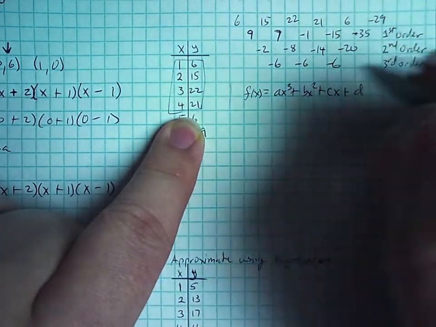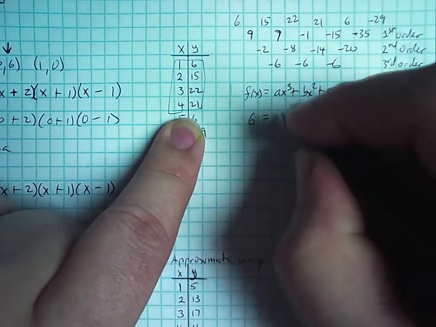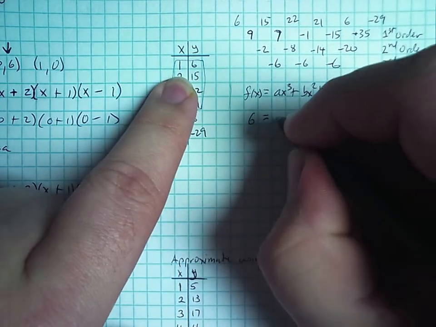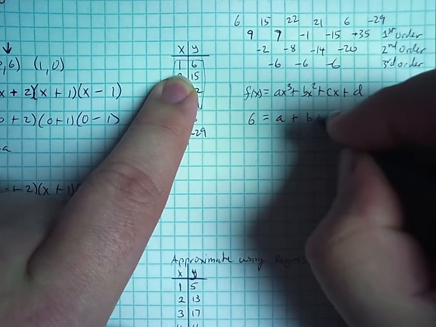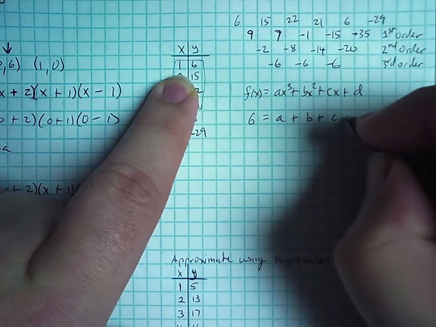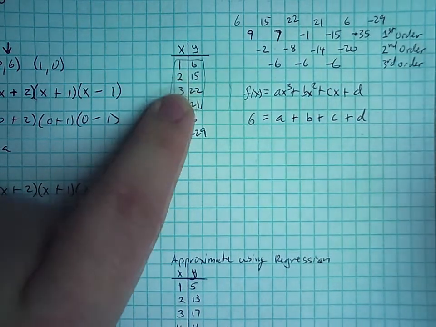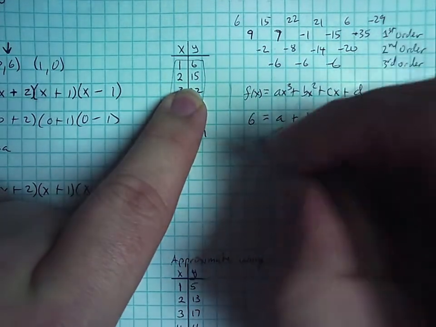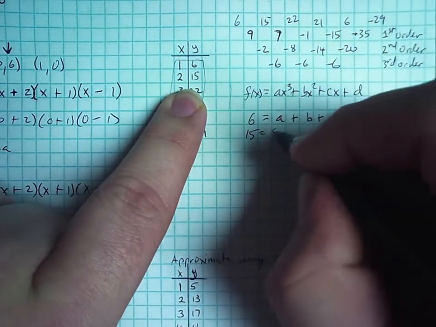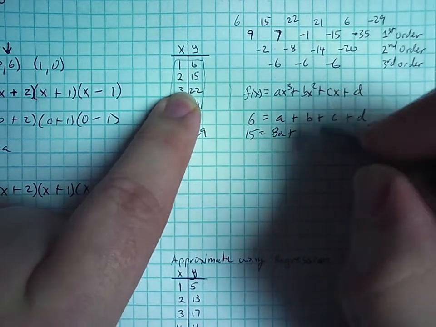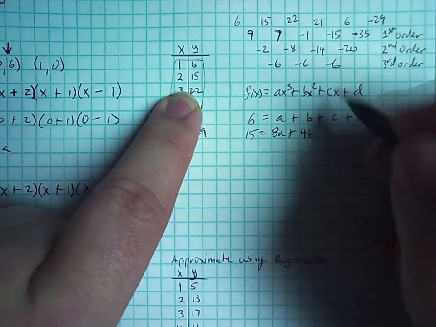So my first equation is 6 equals 1 cubed, which is just 1, so this is just a. 1 squared is 1, so that's just b. That's just c. D is always by itself. So when I stick in 2 for x, I'll get 15. Now 2 cubed is 8, 2 squared is 4, and this is 2c.